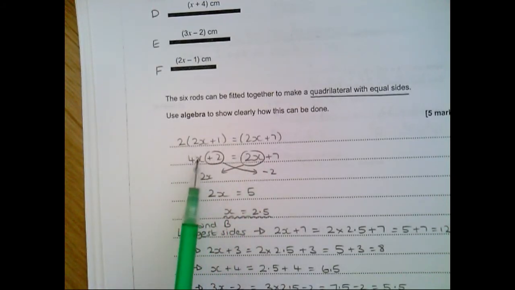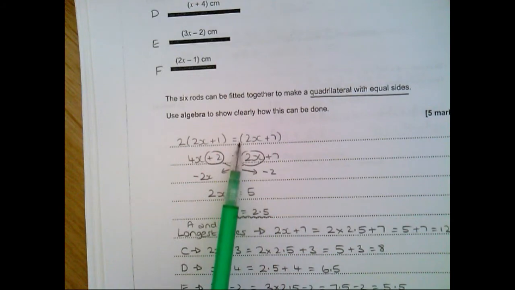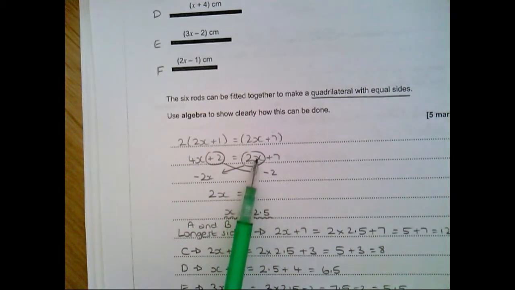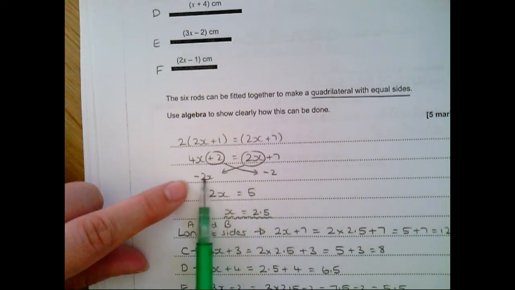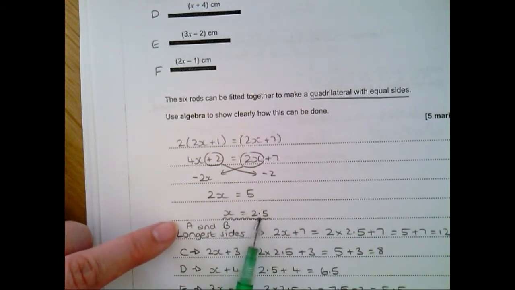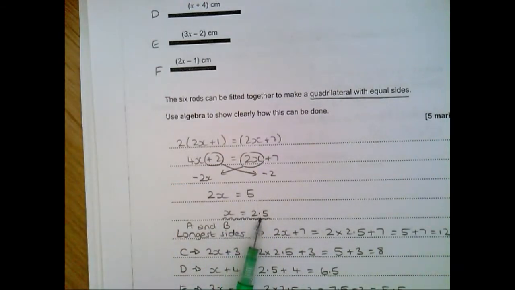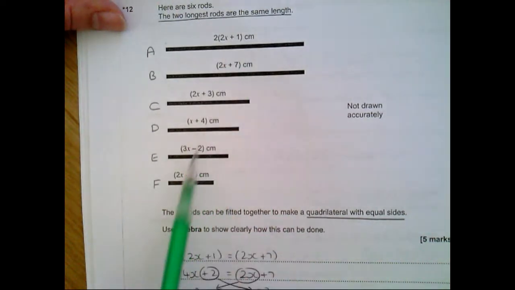So 2 times 2x is 4x, 2 times 1 gets you the 2. And then this one, there was no number to multiply it by in front, so it just stayed as it was. And then I solved it by bringing the 2x over here and taking it off, the plus 2 over there and taking it off to get 2x equal to 5, so then x equals 2.5. So if you do that then, you're able to substitute x back in to all of these to work out what length they all are.